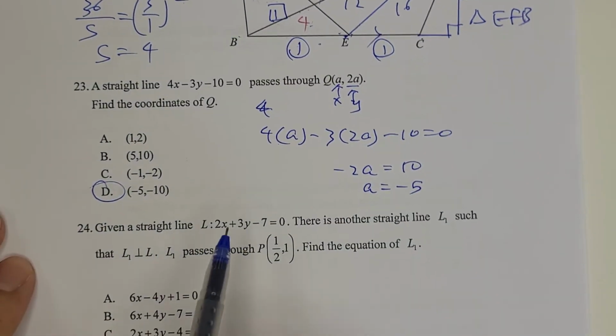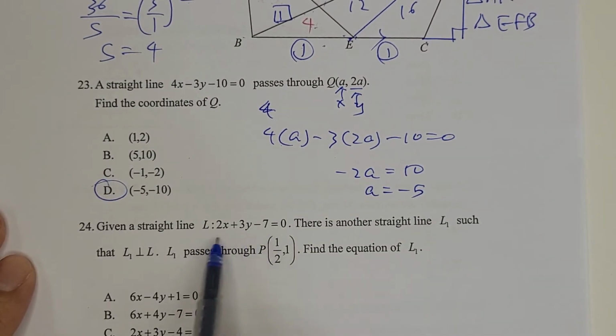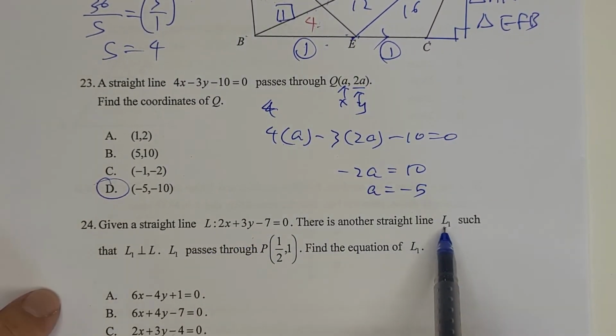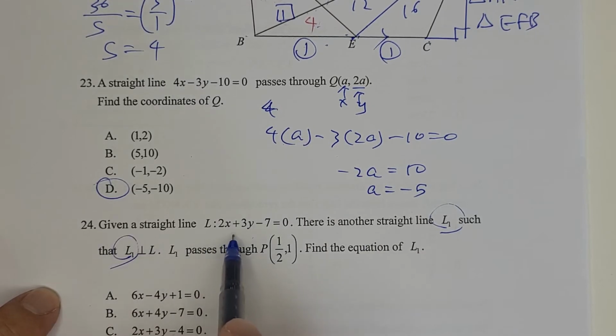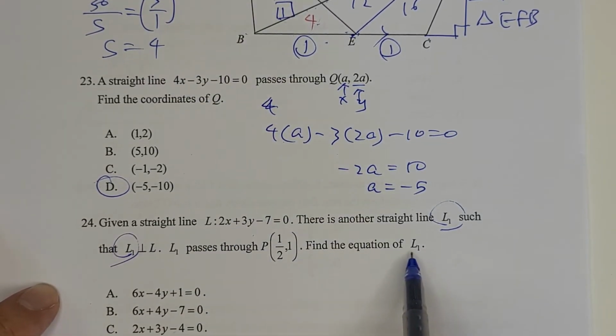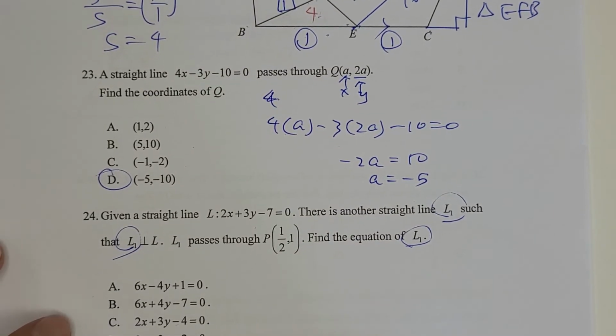And next, given that L is this straight line, and another straight line L1 is perpendicular to the original line L and passes through this point. Find the equation of L1, the blue one, okay?